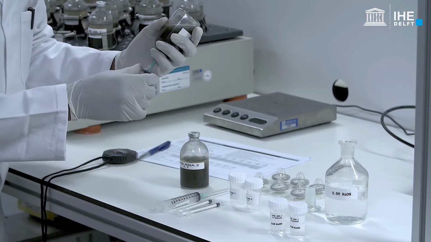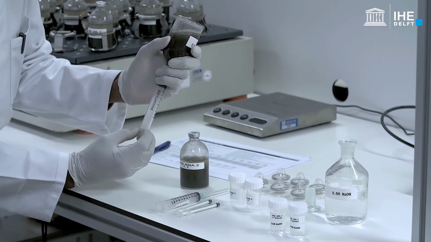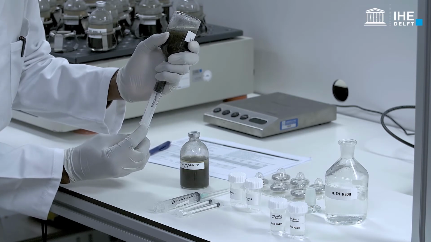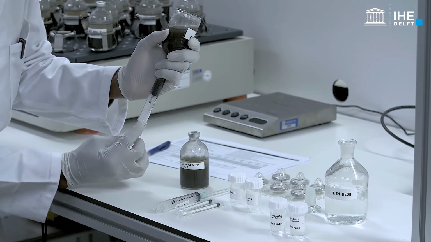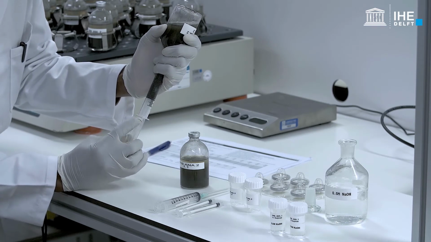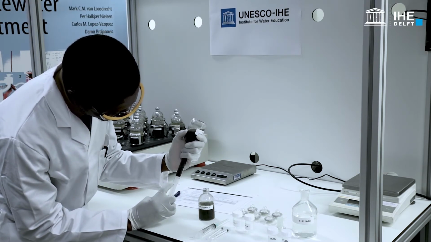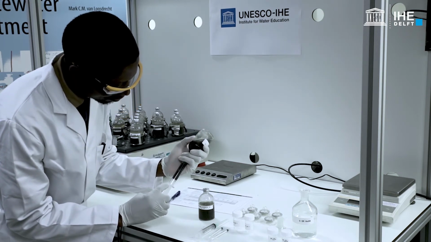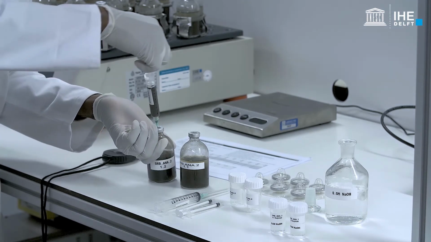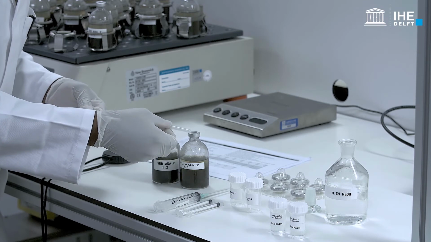Pull the plunger slowly to avoid the intrusion of gas bubbles during sampling. Place the cap on the needle and then remove the needle from the syringe.